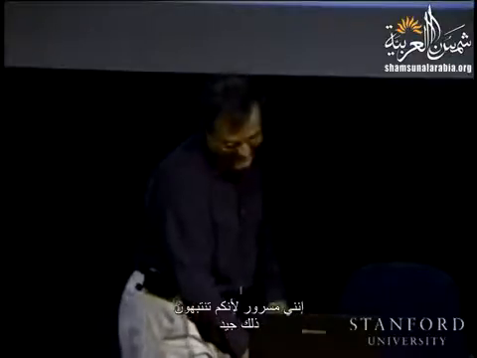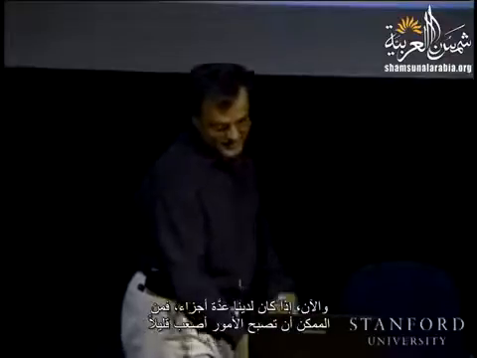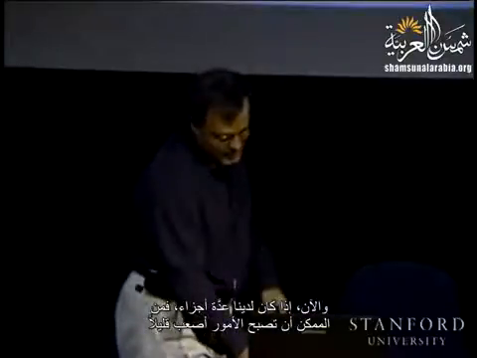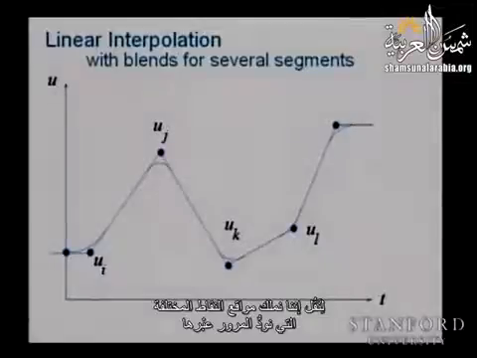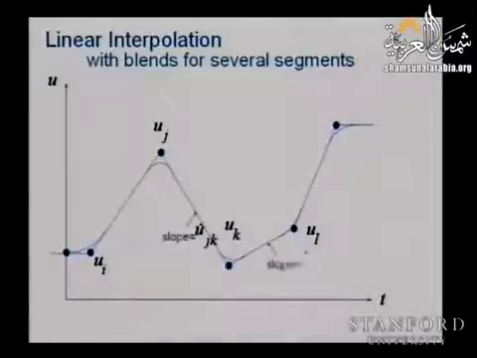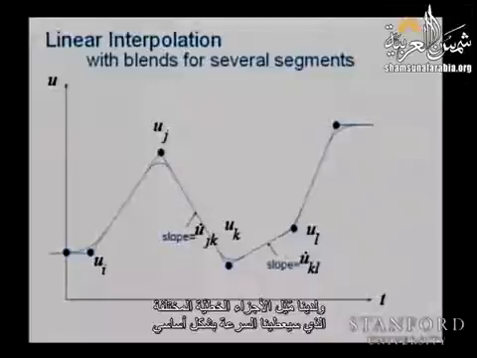I'm glad you guys are paying attention. That's good. So now if we have several segments, things get a little more hairy. Let's say we have the positions of the different points that we want to go through. We have the slope of the different linear portions, which will basically give us the velocity.